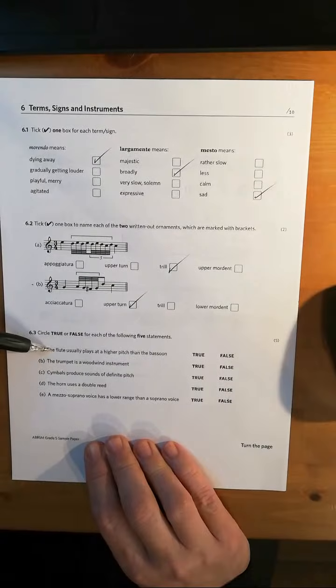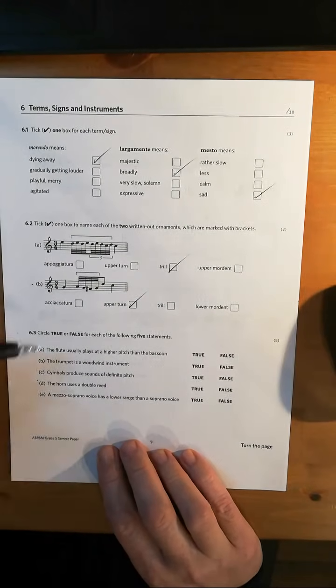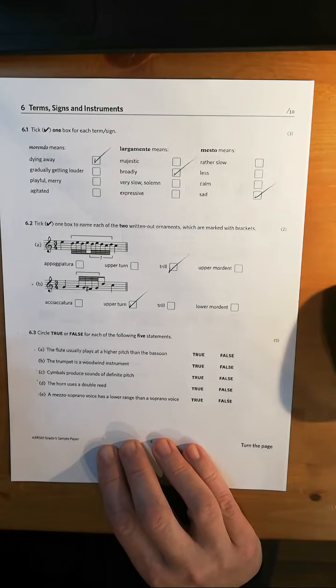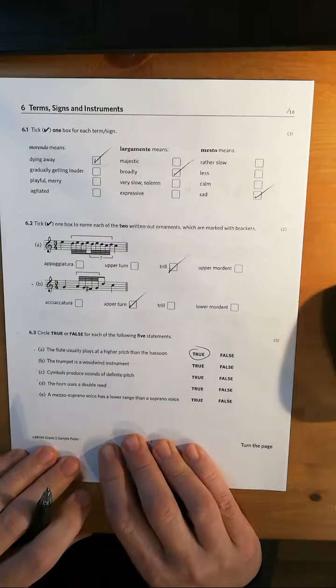Right, the flute usually plays, could you just give, because there's going to be a whole string now of trues and falses. So can you actually give me your question A, B, C, D, or E, right, for 6.3. Part A, the flute usually plays at a higher pitch than the bassoon. Okay, so Ladybird, part A is true. That is correct. Flutes are higher than bassoons.